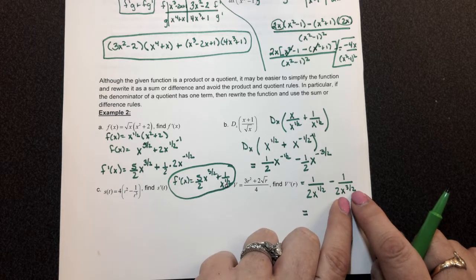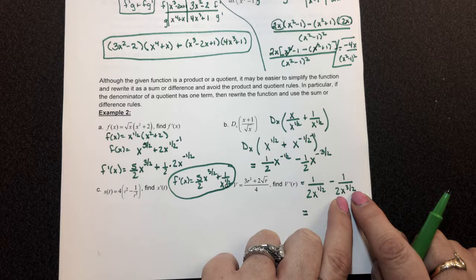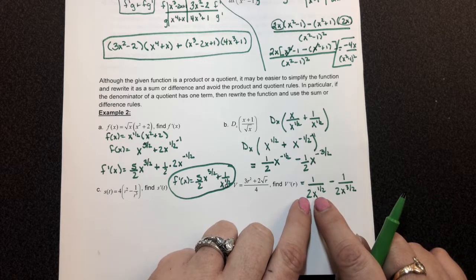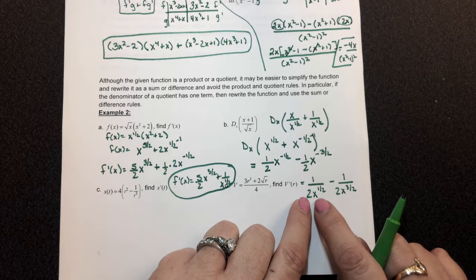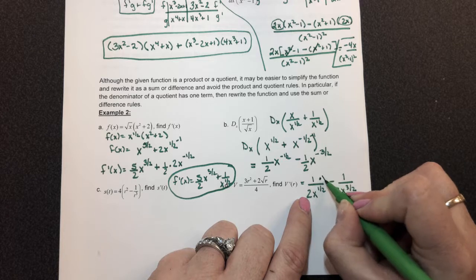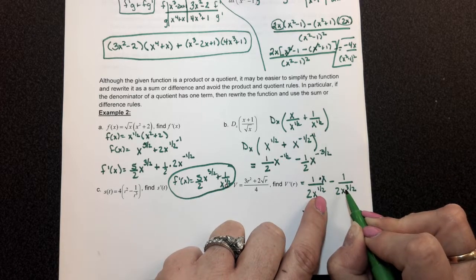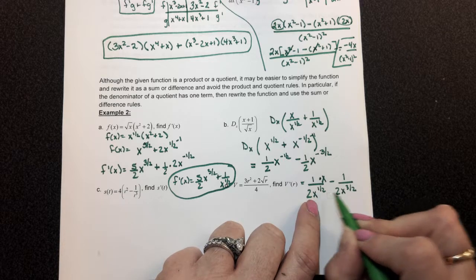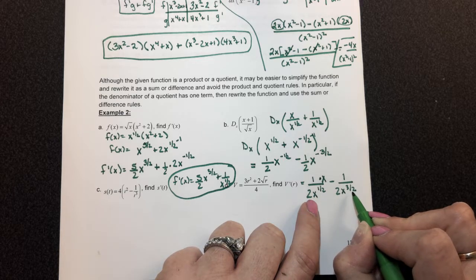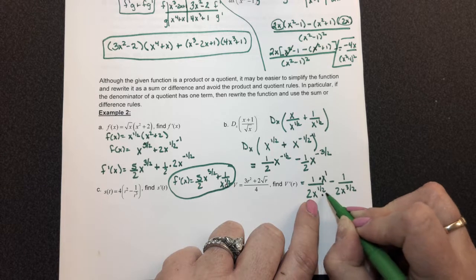So you already have a 2x to the 3/2 on the bottom of this fraction. How would I have to rewrite this denominator? What would I have to multiply it by to give me an x to the 3/2 down here? I have to multiply by x to the what? Well, when I multiply, remember I add exponents. So what will I have to multiply x to the 1/2 by to give me an x to the 3/2? x to the 1.